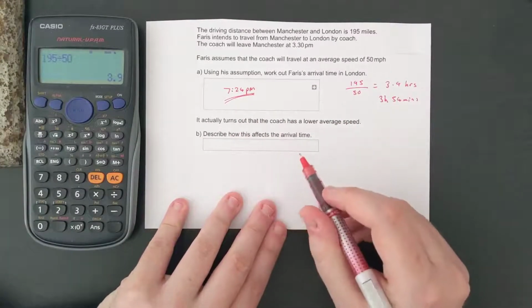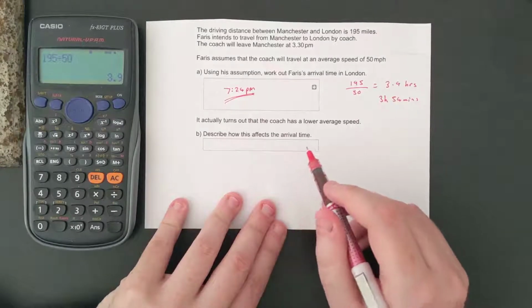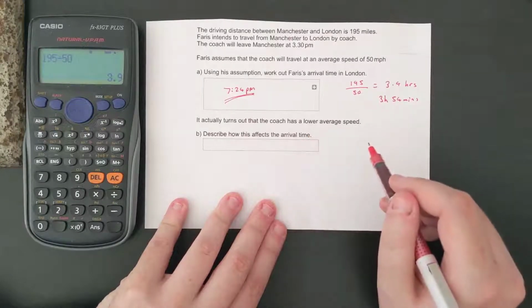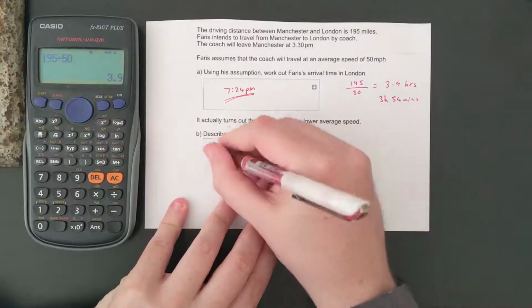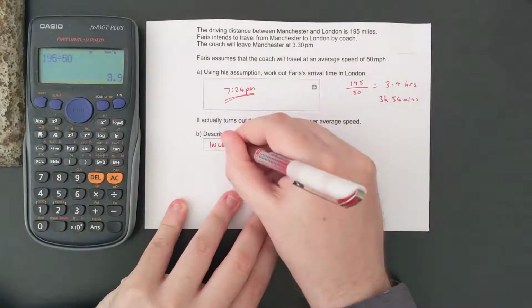It actually turns out that the coach has a lower average speed. Describe how this affects travel time. Well, if it has a lower average speed, it's going to take longer to travel, so it increases your travel time.